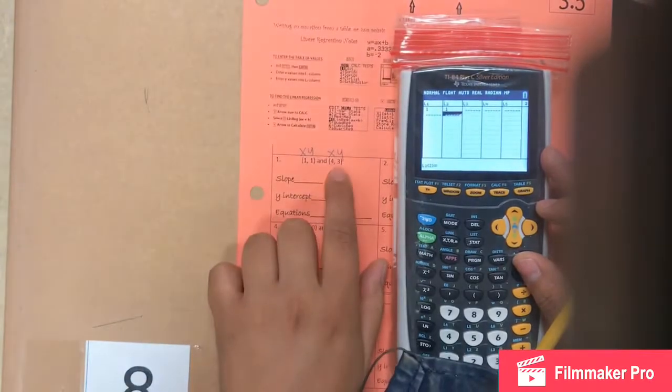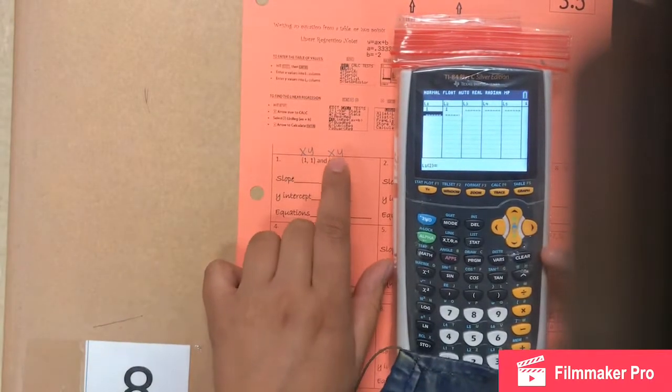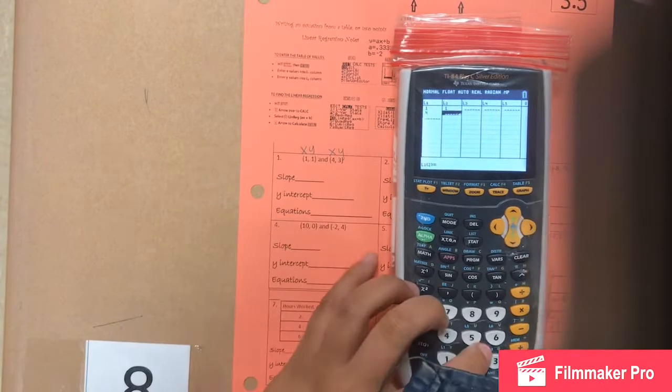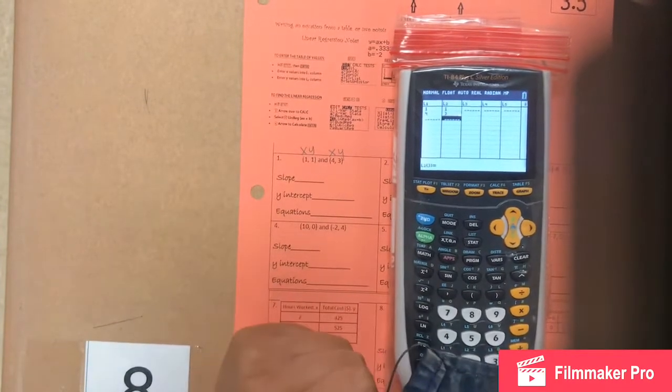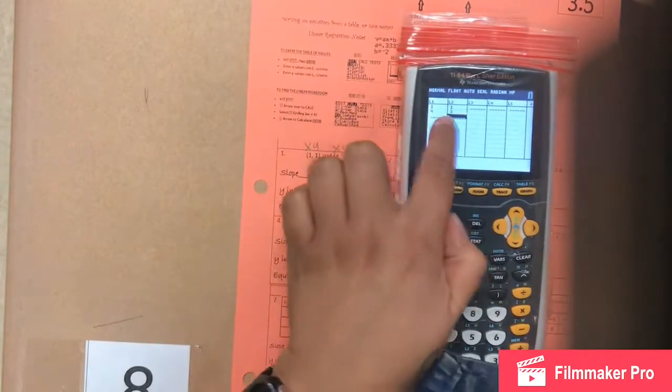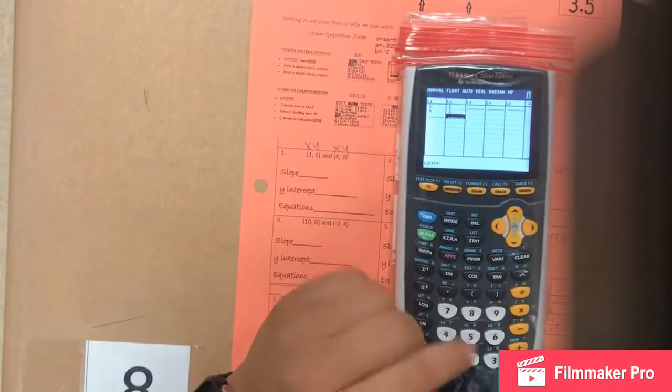Then I take my next coordinate and I go back to the left and I do 4 on the left and 3 on the right. How I know that I did this correctly is my coordinates are next to each other, 4, 3, 1, 1, okay? And then we're going to perform what we call linear regression, which is a fancy way of saying, give me my slope and y-intercept equation for these 2 points.